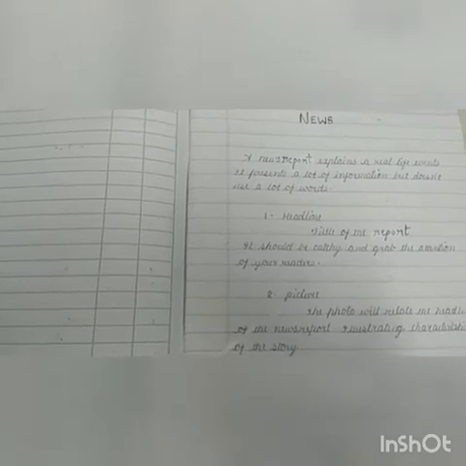Now let's see what a newspaper report is. A news report explains a real life event. It presents a lot of information but doesn't use a lot of words. Okay, what's a newspaper report, children? It explains a real life incident. Now let's see the steps.